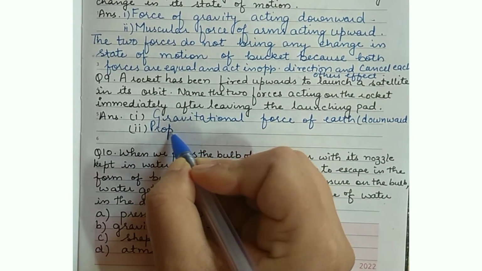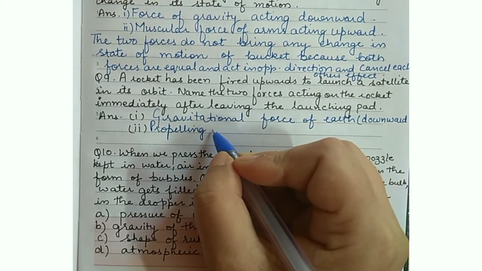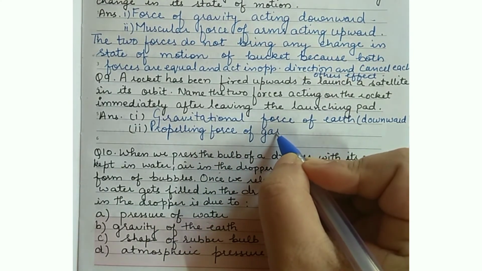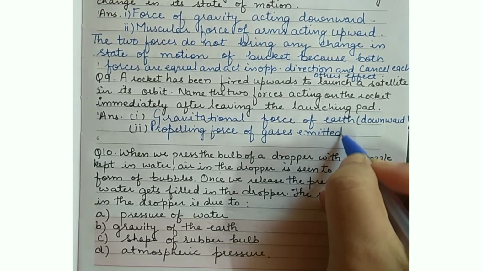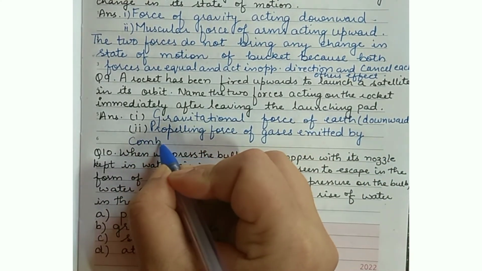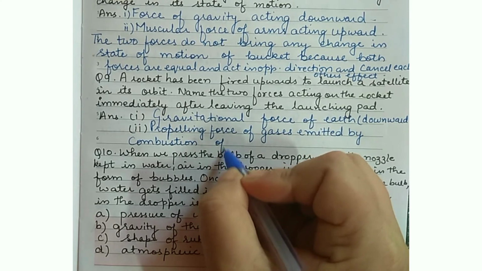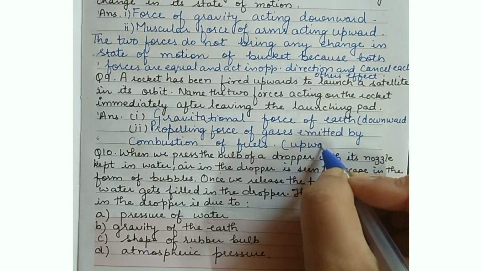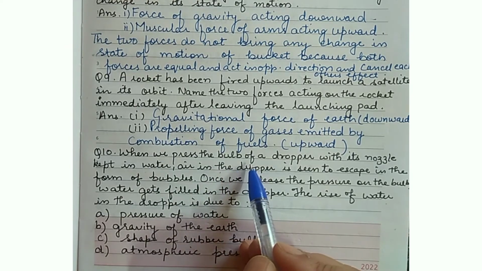Second one is propelling force of gases emitted by combustion of fuels. And it is in upward direction. Okay, both the forces are in opposite direction.